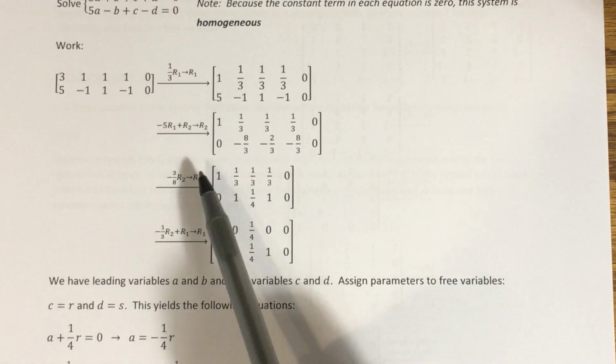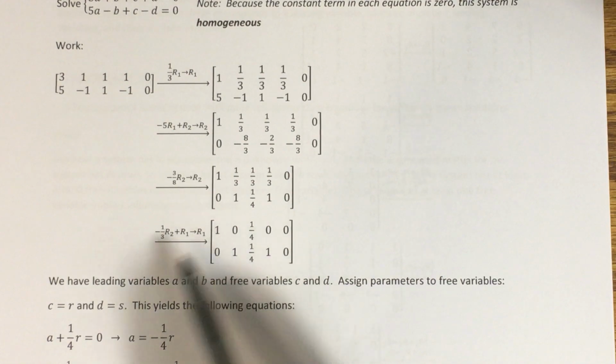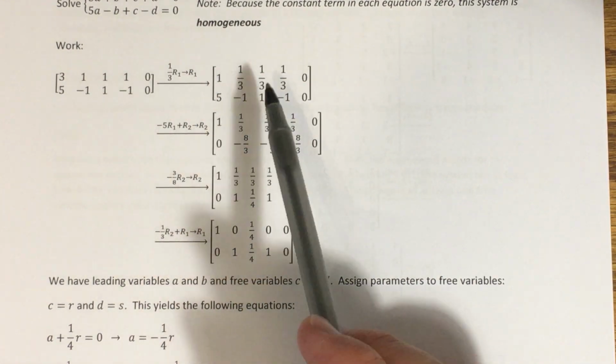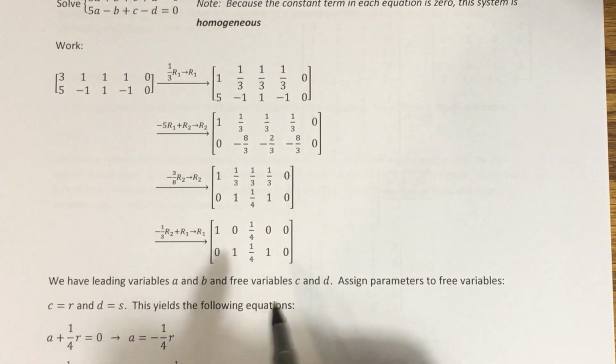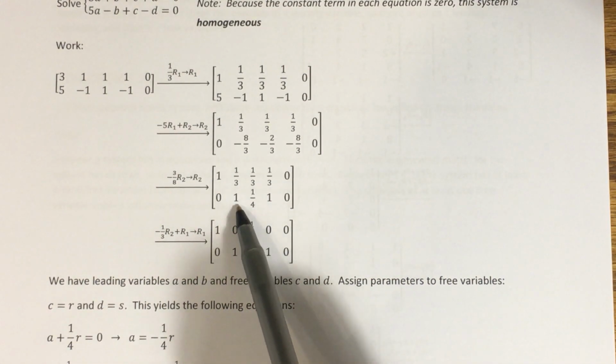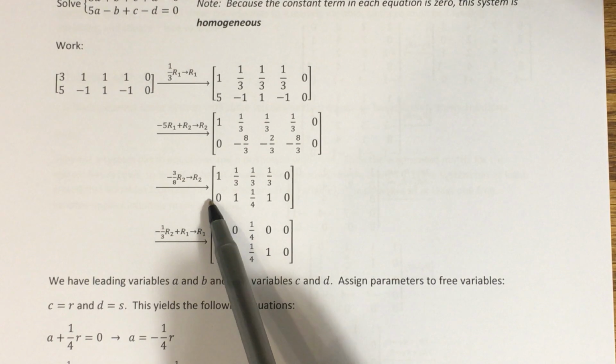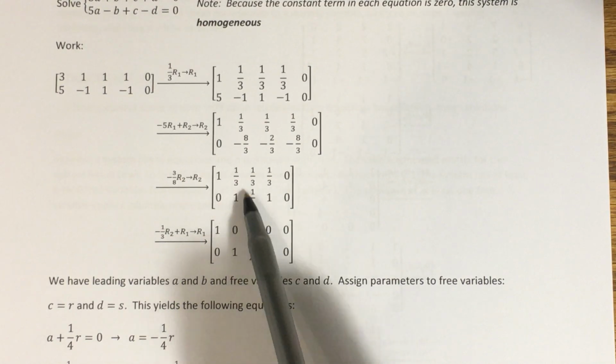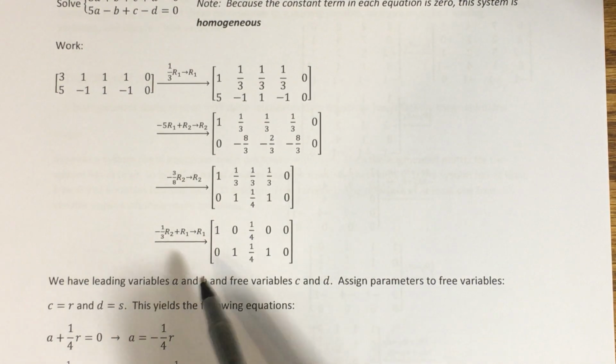Now, that's the forward phase. The backward phase is going to be one step. So I didn't actually even write this out, forward phase, backward phase. We're just doing this all in one. I need a 0 above this leading 1. So if I multiply by -1/3 and then add to the first row, here's what I get.